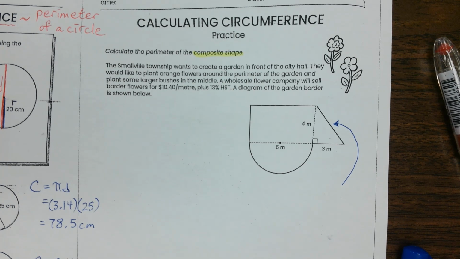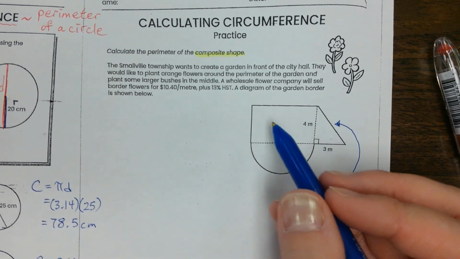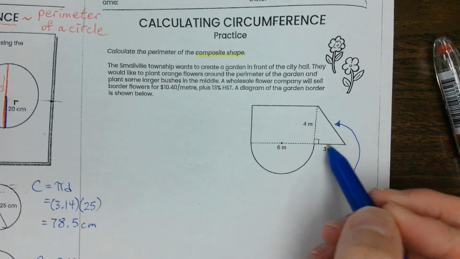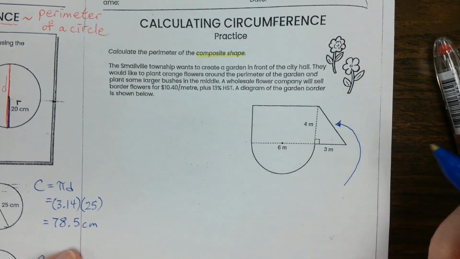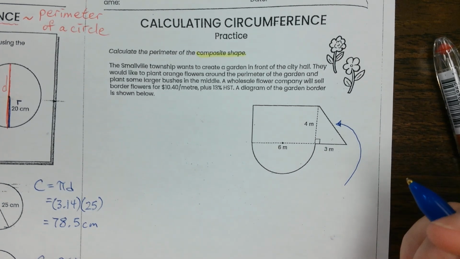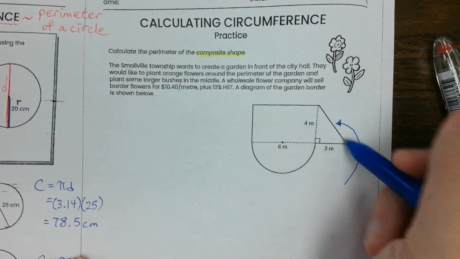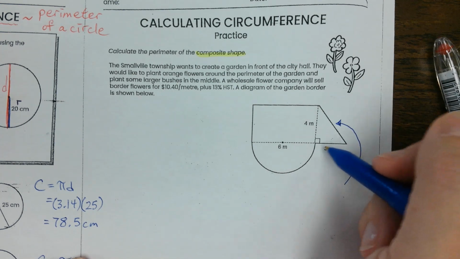Thank you. Okay, so 5 sides, right? 1 side, 2 side, 3 side, 4 side, and a semicircle. So that's 5 in total. So when I do my perimeter, I want to make sure I add up 5 numbers. This side right here, well, right angle triangle.